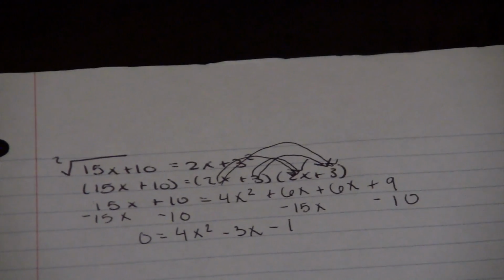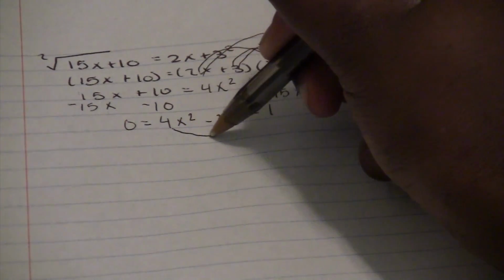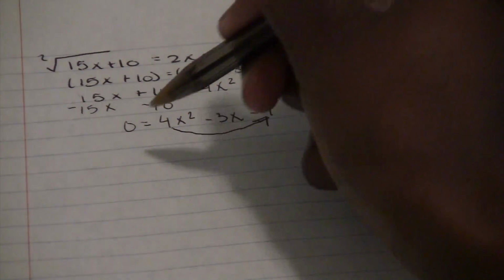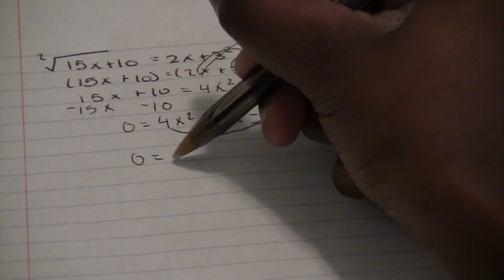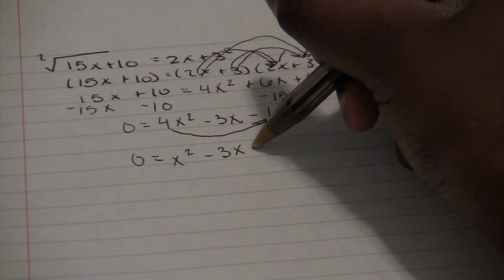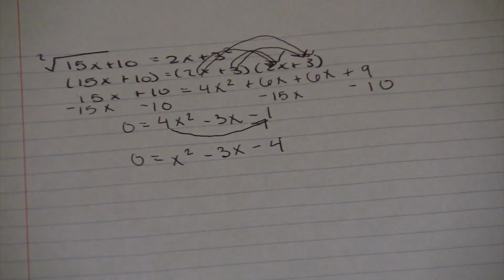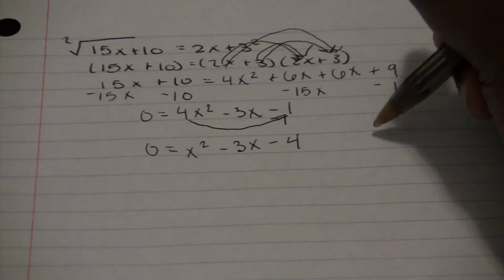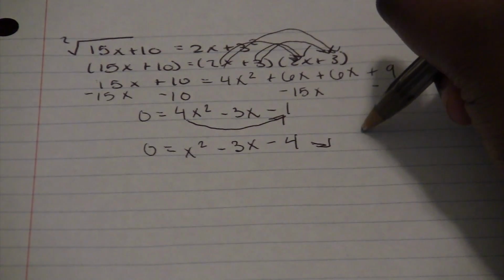In order to solve the quadratic, we are going to use the slip and slide method. We bring the a value, which is in this case 4, and slide and multiply it by the c value, which results in negative 4. Then we factor the c value in order to get the values that will add up to equal b and multiply to equal c.